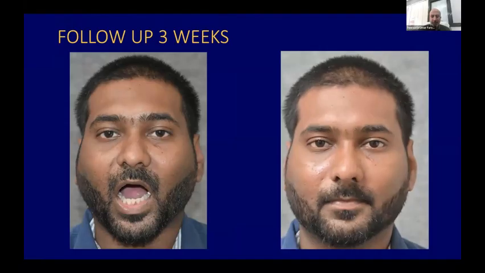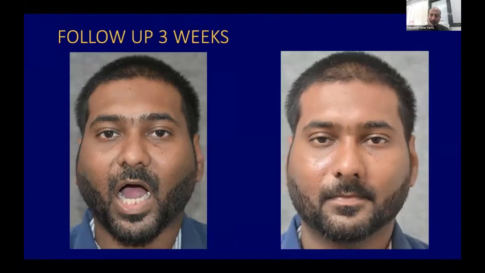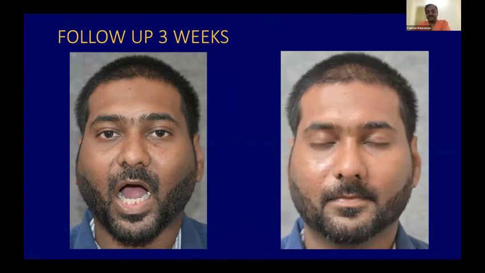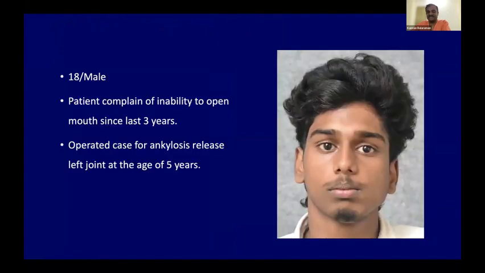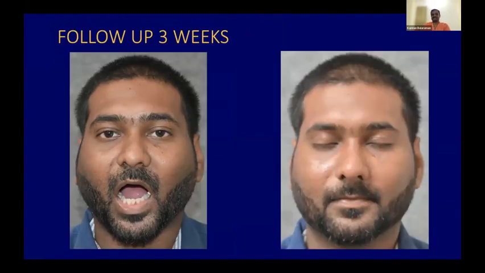Wonderful. So now, as you said, technology is only helping us, sir. Otherwise, we will be struggling with this. Just a left field view, sir: would you consider doing a closing wedge of that and getting it back into the glenoid fossa? Or is it too much to think about?